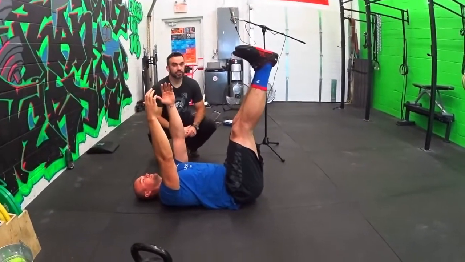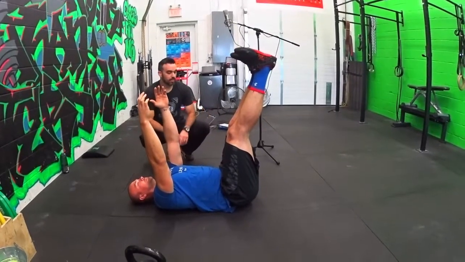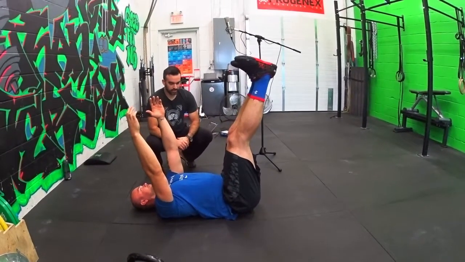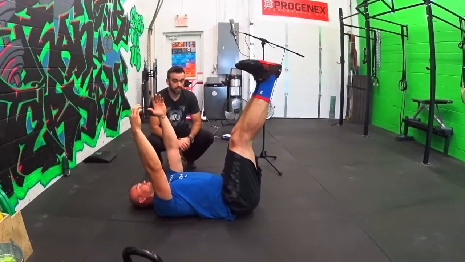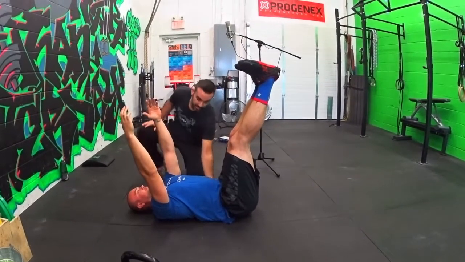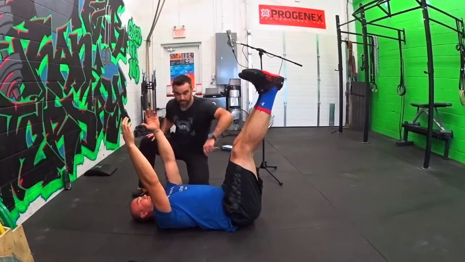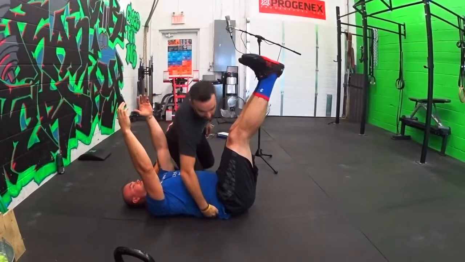What you want to do, first thing, have your tailbone on the ground, not curled up, okay? In this position, you want to tighten your lower abs as much as you can to flatten your back, so his lower back is pushed into the ground. And what you can do is just stick your hand in here.